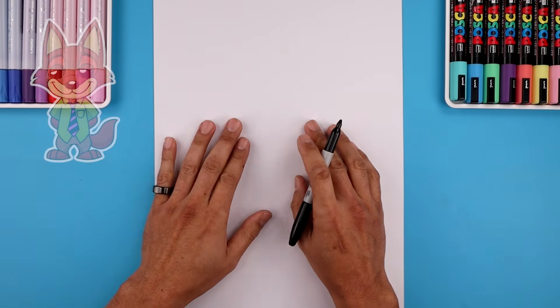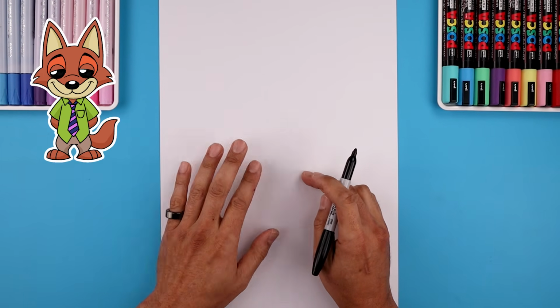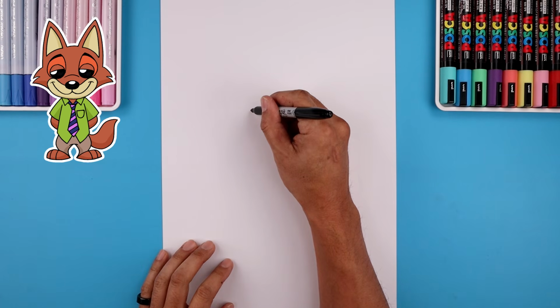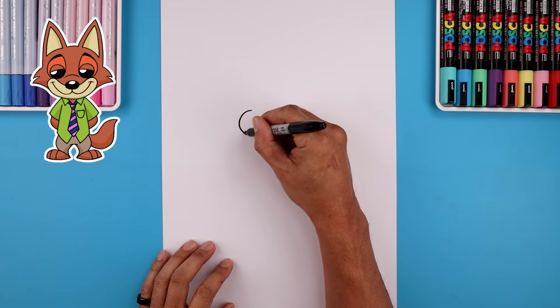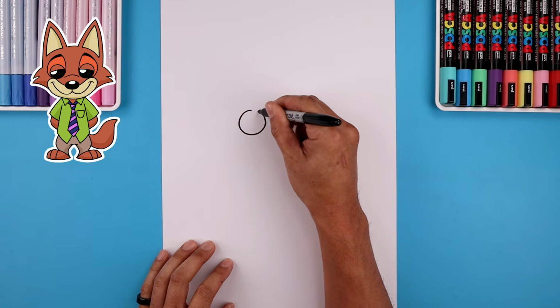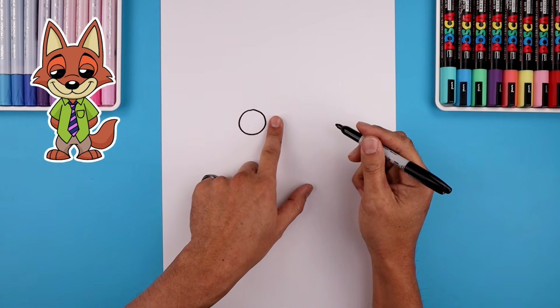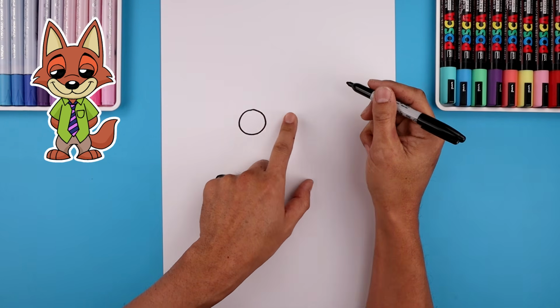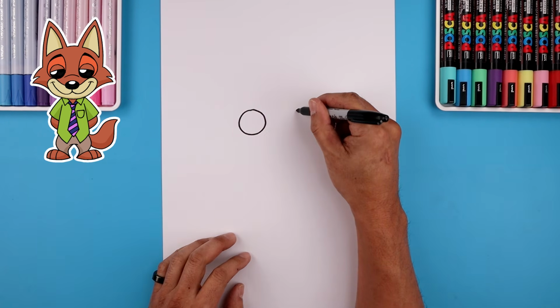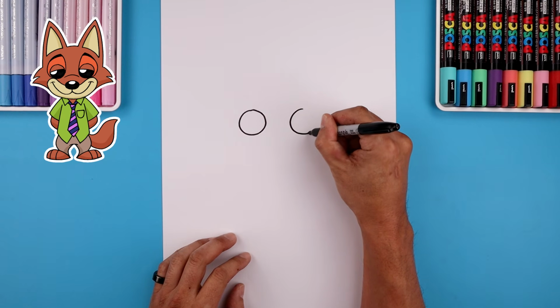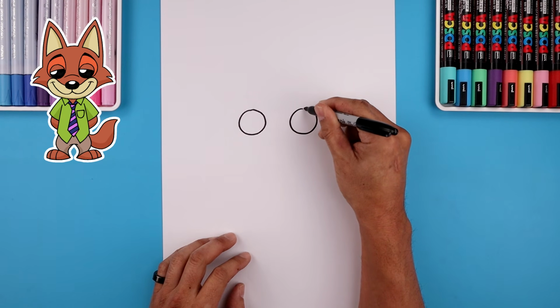Let's begin today's lesson in the center of a page and draw two circles for the eyes. Now I want to start with the one on the left from the very top, go all the way around towards the bottom, and back up towards the top. Let's leave a gap in between the eyes and draw that same size circle on the right. So start by lining up the top, come down towards the same height, and then back up.